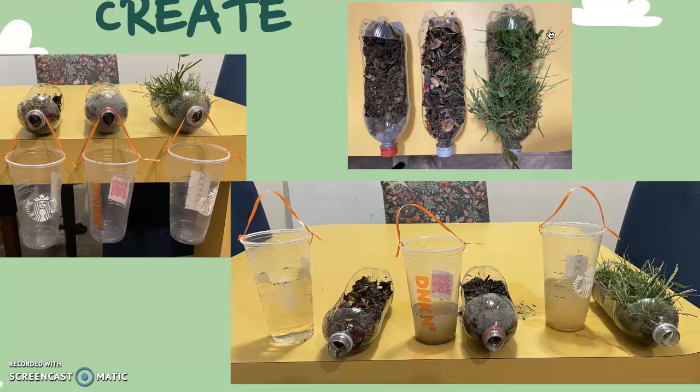At first, I was planning to use red Solo cups to catch the water. But luckily, I was able to save up enough of these clear coffee cups, which really did work better in order to see the water as it drained out of the bottles.